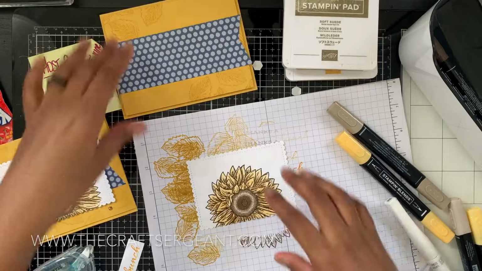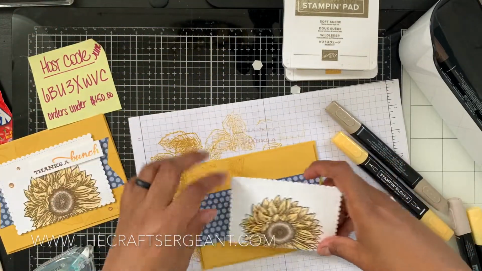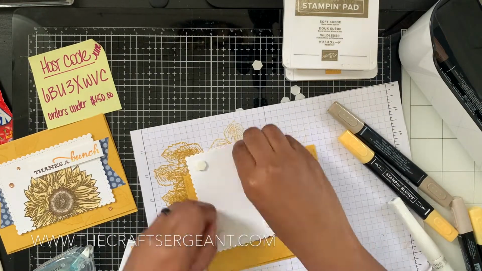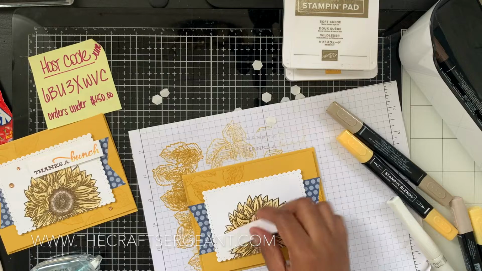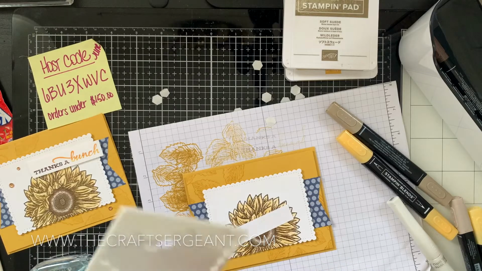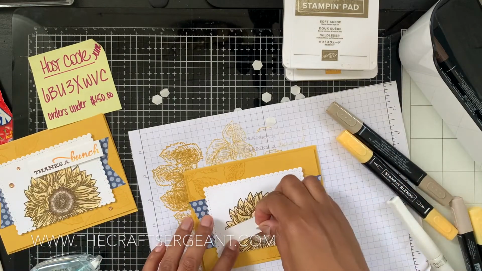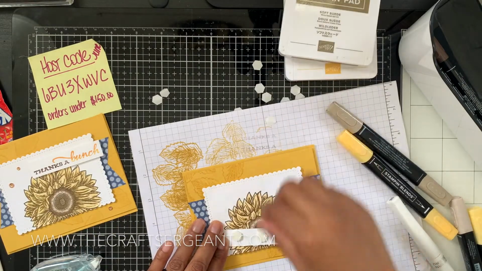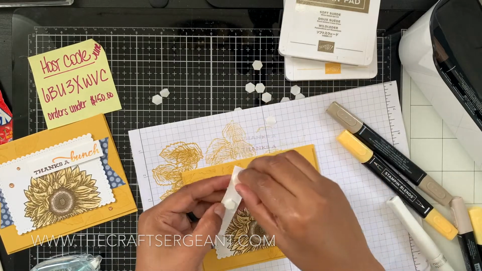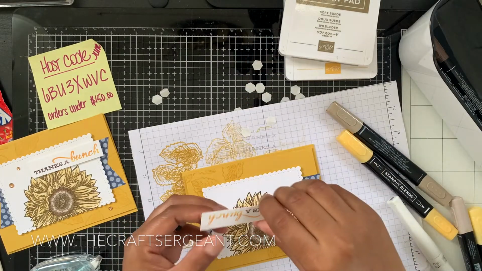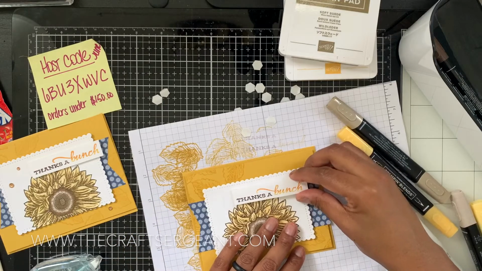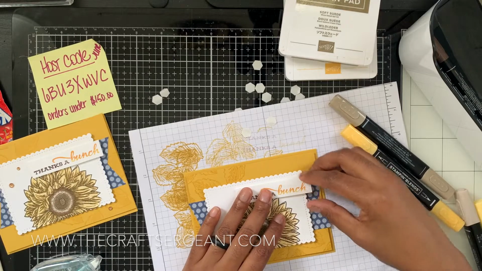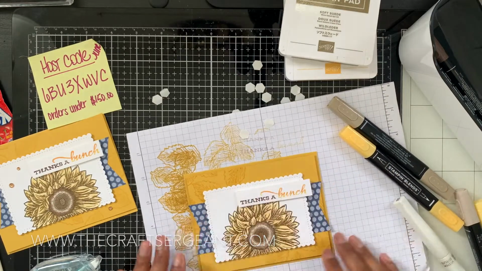All right, now we're going to attach this little guy to our card base, just like this, with some dimensionals. And then we're going to do the same with our sentiment. I'll put a couple of dimensionals on this little guy too. Maybe 3, not a couple. And then we're going to make sure it's not upside down. And then we're going to stick this little guy right on top. Just like that. All right, there we go.